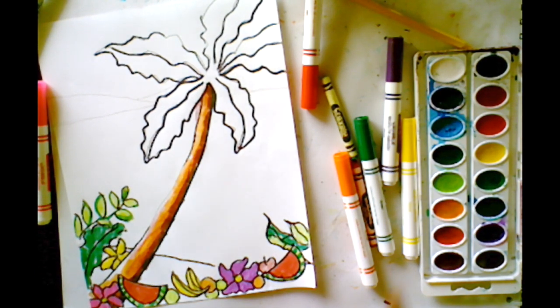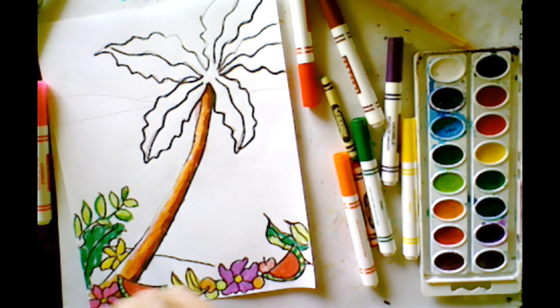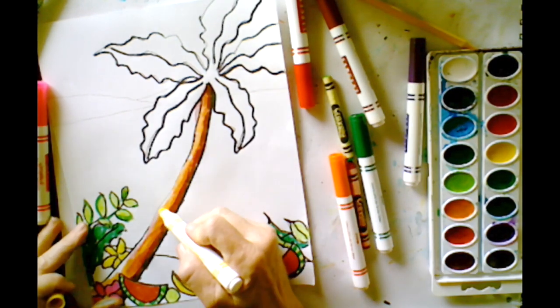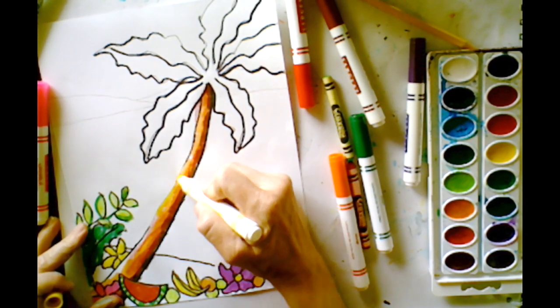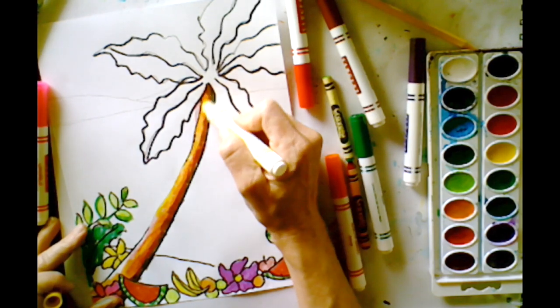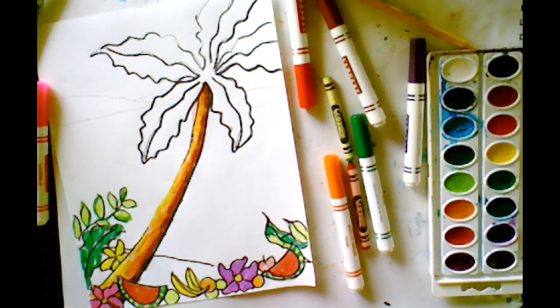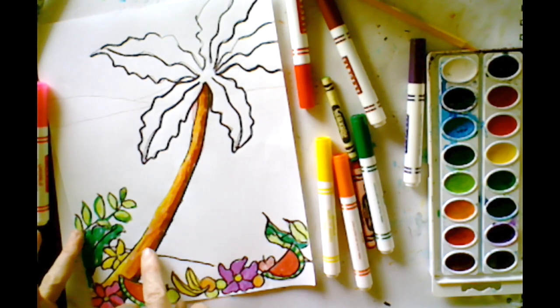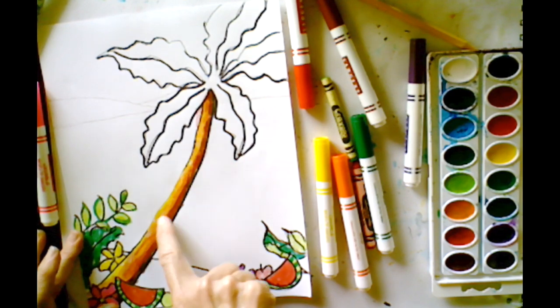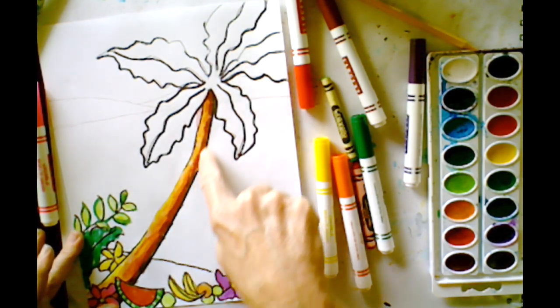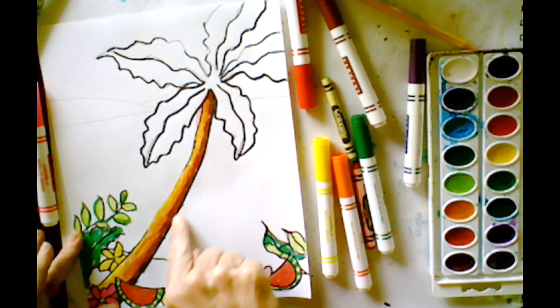And a little bit of yellow on this side so that it looks like it's lit up by the sun. Okay, so we have lots of colors in this trunk. Yellow, orange, a little bit of red, and brown on this side for the shadow.